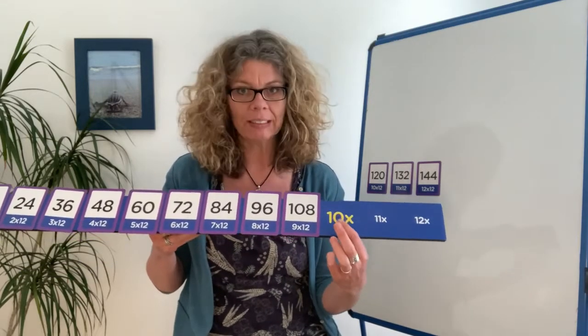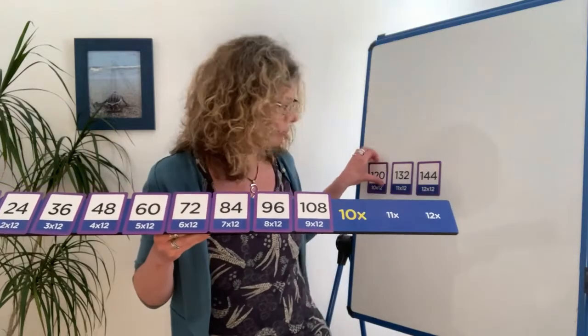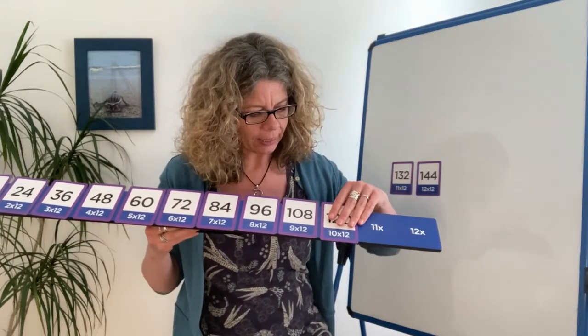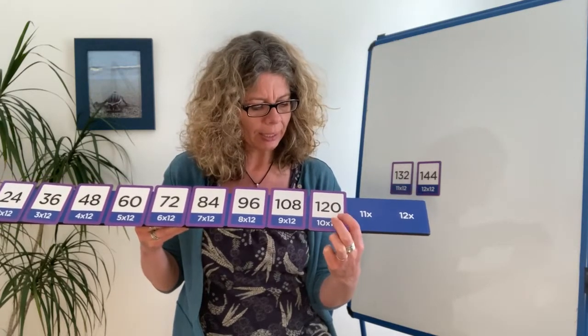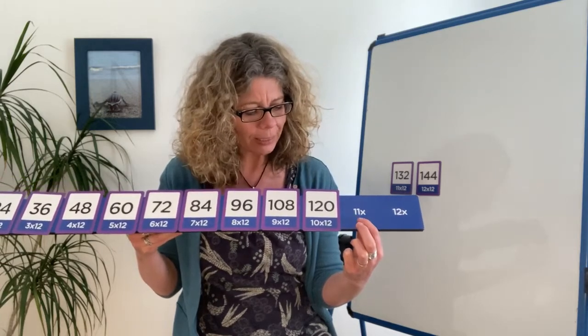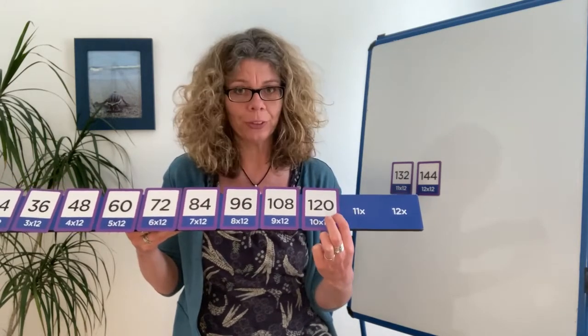So we're going to use this landmark number 10 times to help us find the other 2 facts. So 10 times 12, an easy one, is 120. Now we can use that to help us find 11 times. So this is just 11 more than 120.